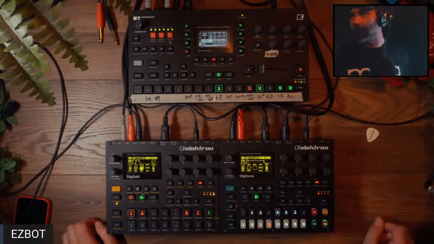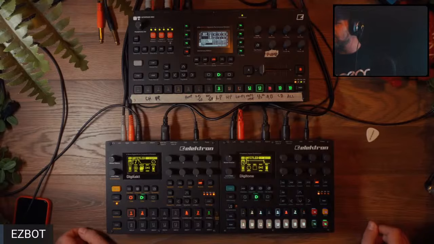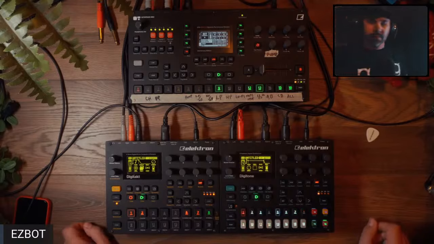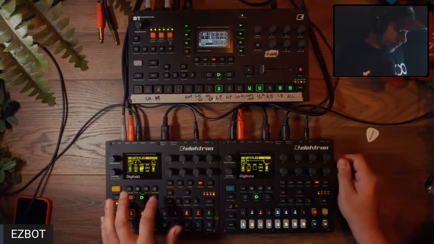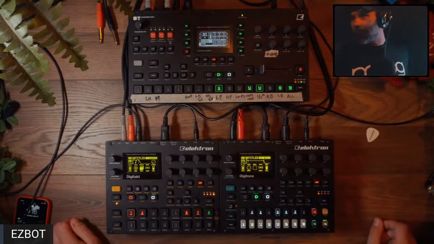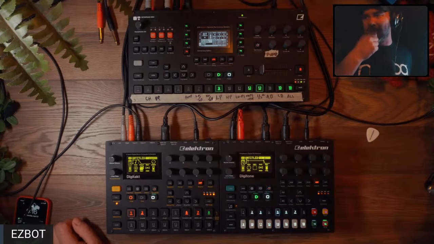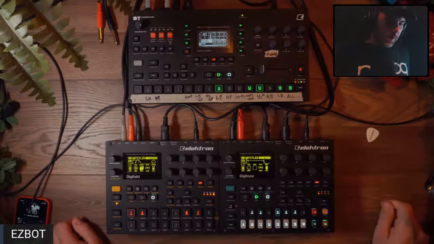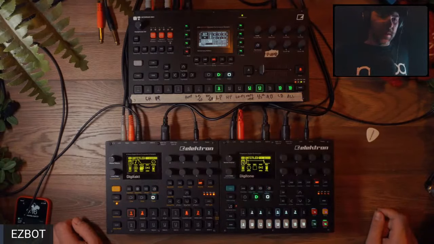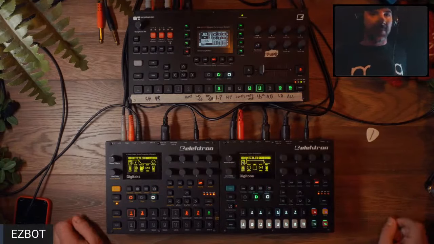Yes, this is Elektron gear. No, I'm not, to answer the question that Grant had, how do you organize your kits? What makes the cut for the Digi with the limited storage? Well, I reuse a lot of my sounds because they're my sounds. You know what I mean?